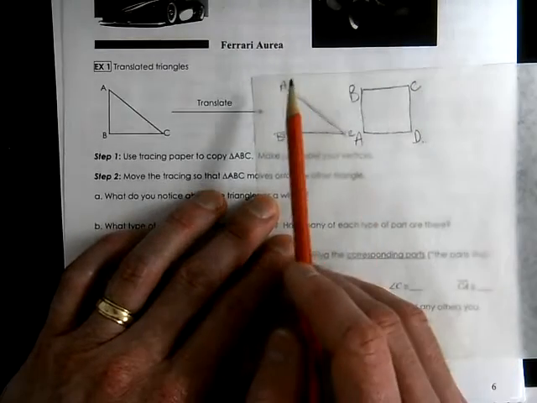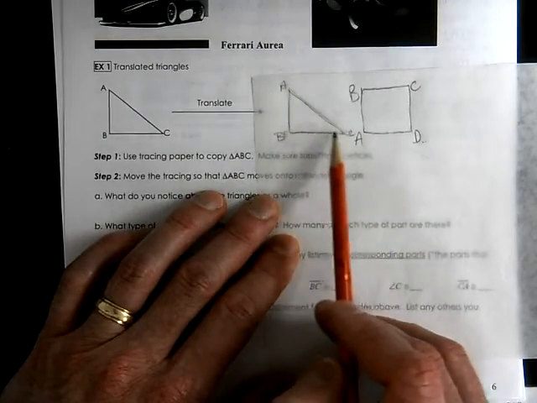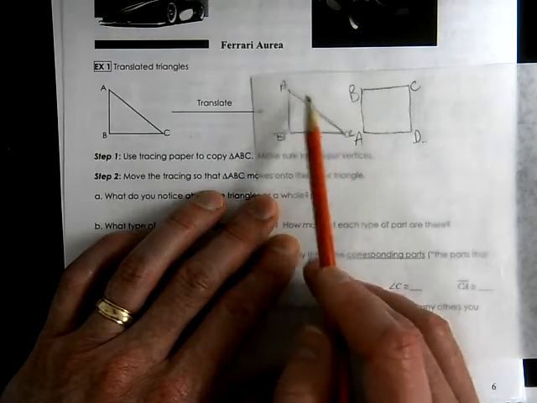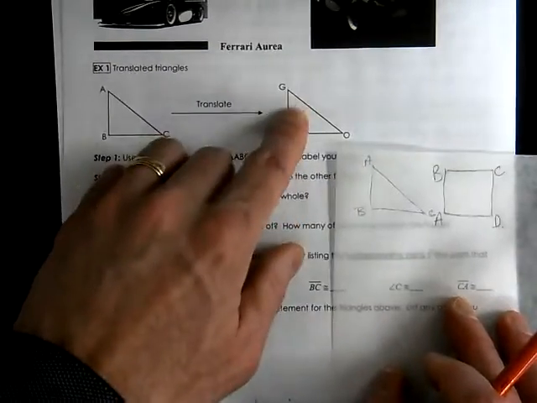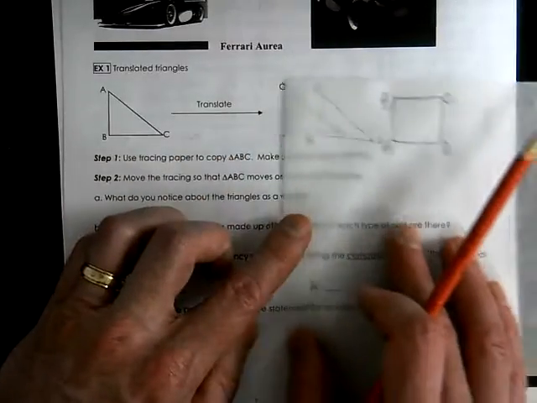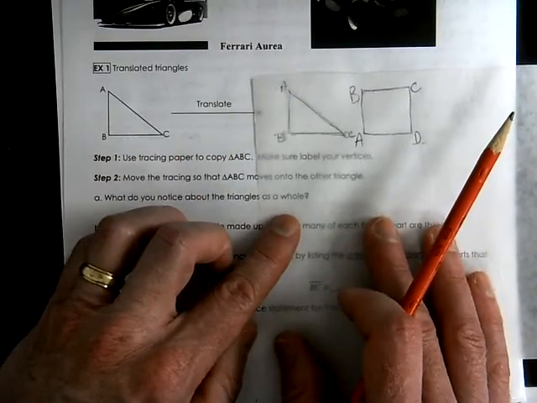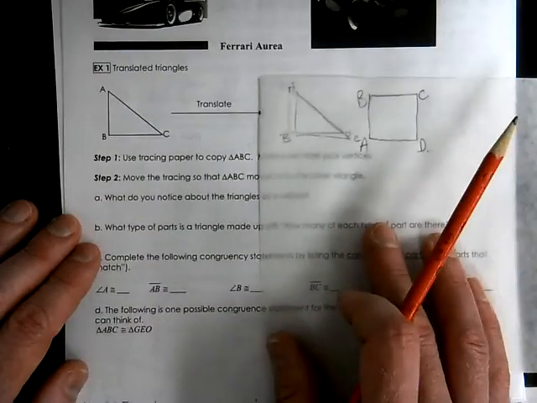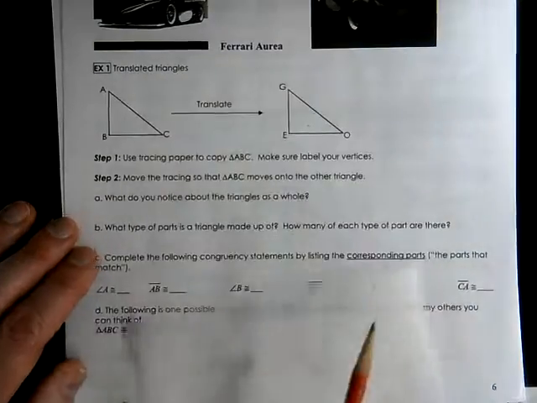We can line it up, and you can see that the angles are still the same, the segments are still the same as triangle GEO. So we would call that congruent. They are the same size and shape.